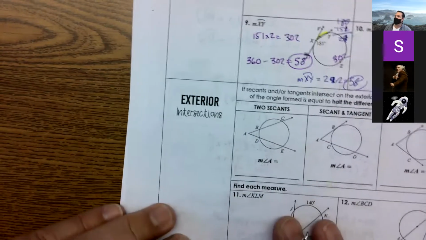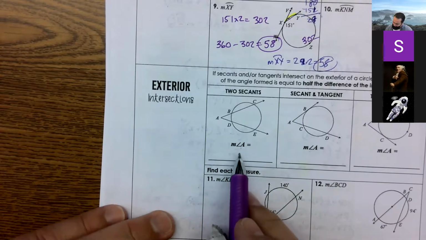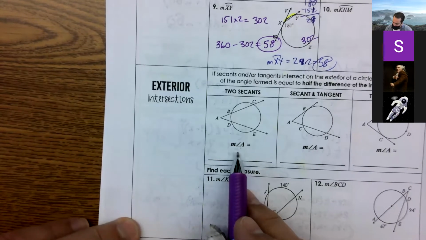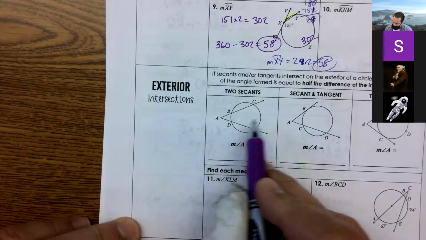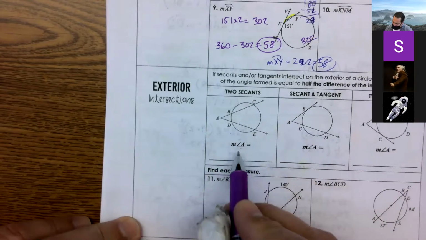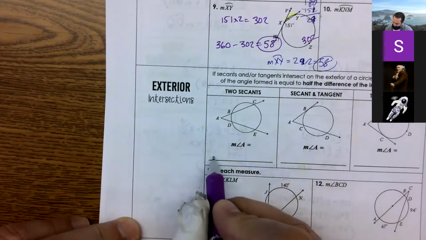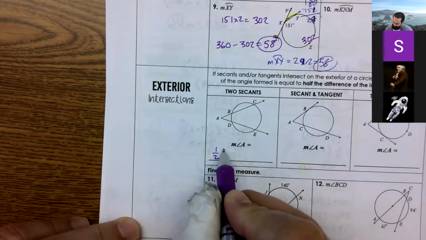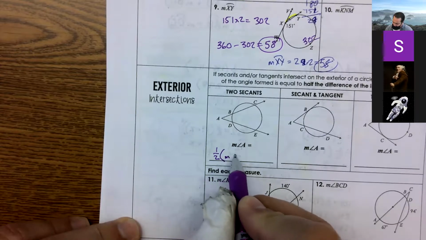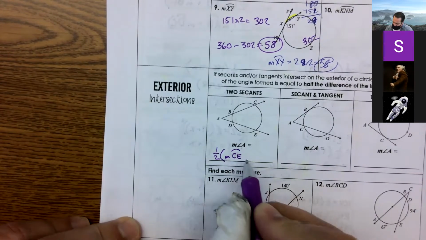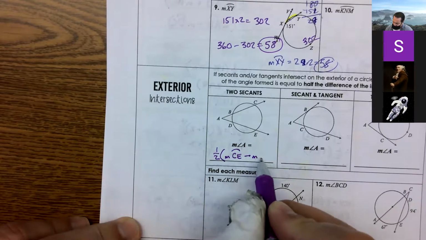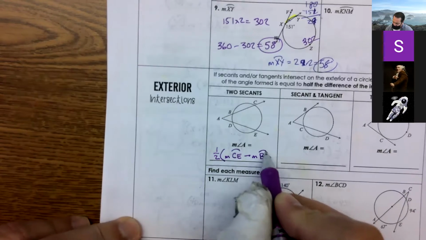So let's add these rules back into here. The first one is when there are two secants, and I'm going to say the measure A is equal to 1/2 the measure of arc CE, the bigger one, minus the measure of arc BD.